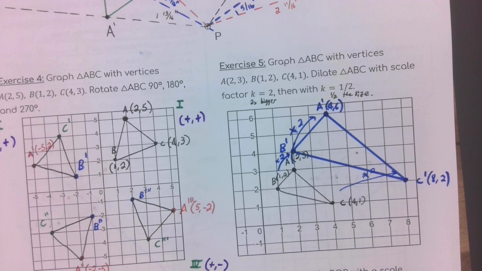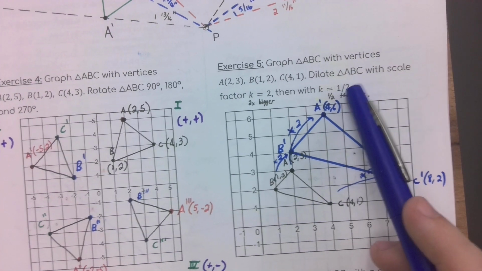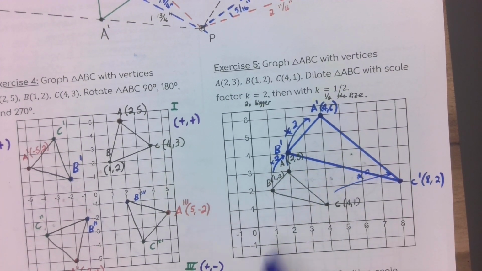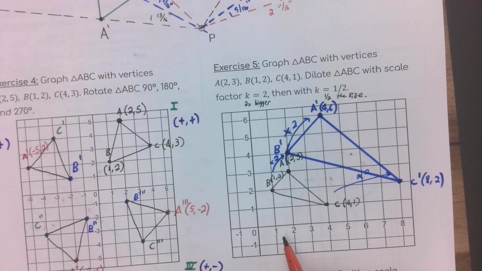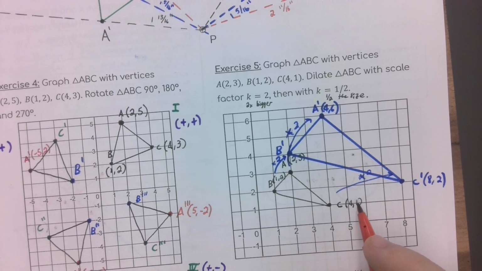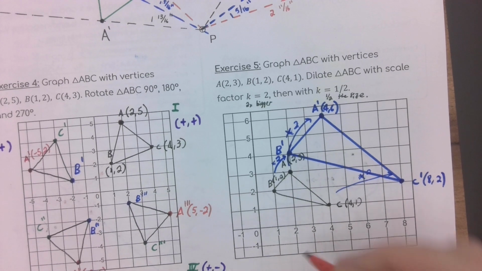Now, if I wanted to do this with k equals 1/2, I need to multiply our x and y values by 1/2. So let's start with point C. What's 1/2 of 4? Well, that's 2. What's 1/2 of 1? Well, that's 0.5.